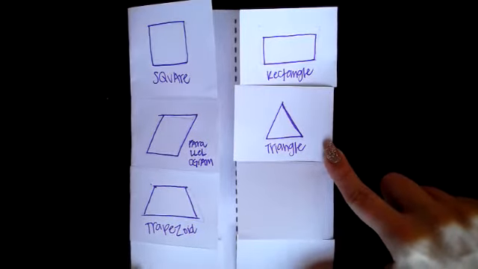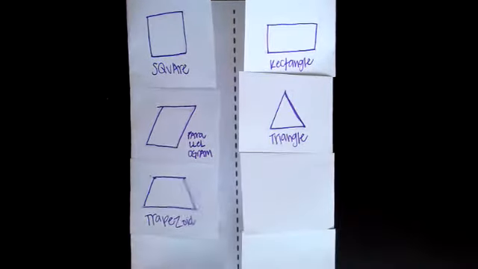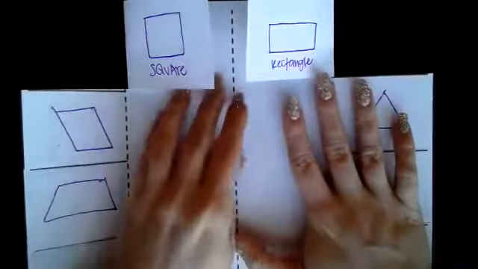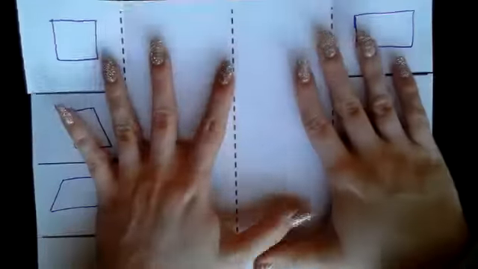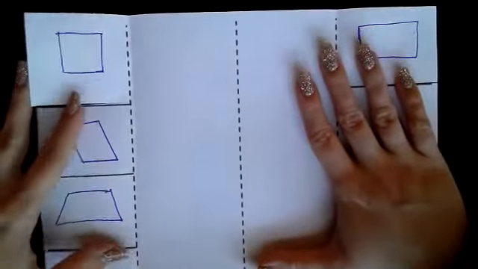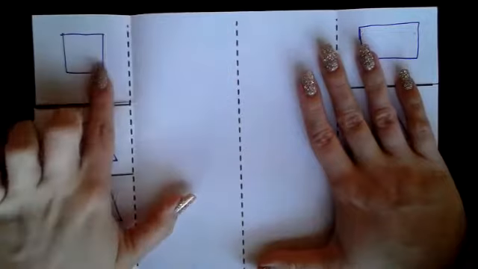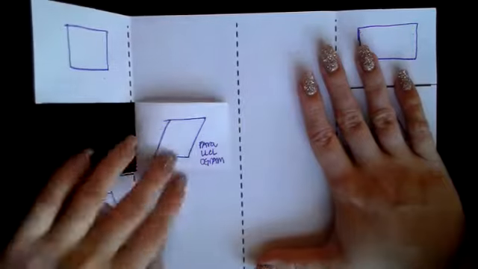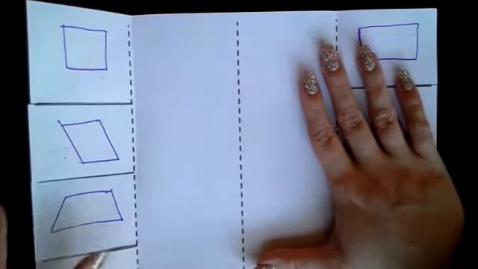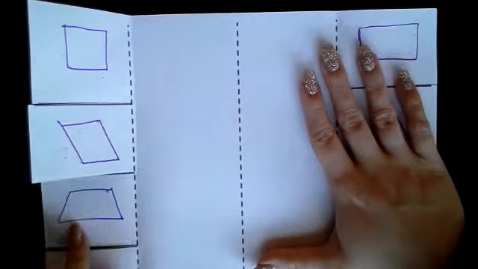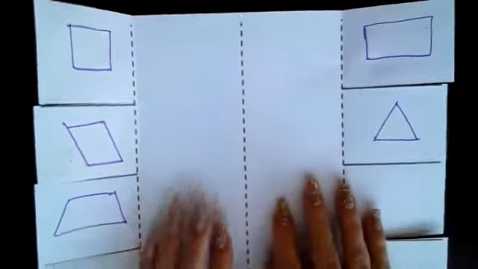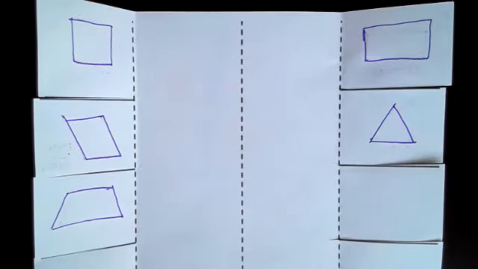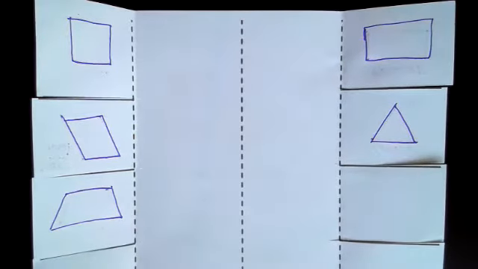Okay, and once you have all of the front labeled, you can completely open up your foldable all the way. I want you to do what you just did, but draw the shape on the back side of the flap. So on your square flap, draw a square, but don't label anything on it. Just draw a plain square. On the parallelogram flap, draw a parallelogram just on the back side. On the trapezoid flap, draw a trapezoid just on the back side. Same with the rectangle and the triangle. You could pause the video right here so that you can copy what you see.